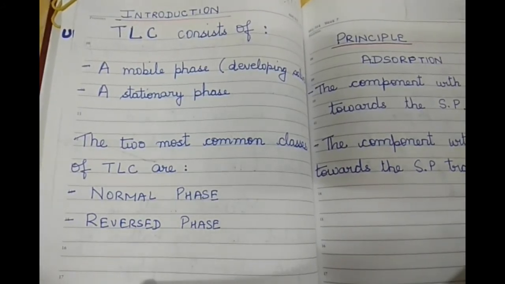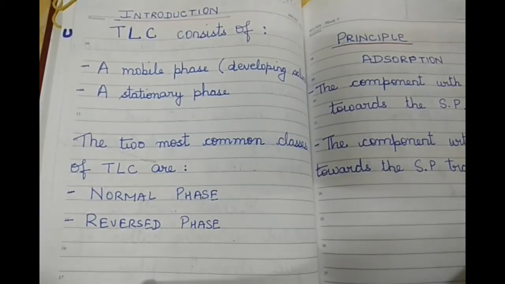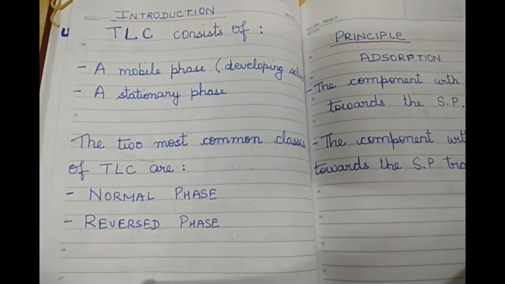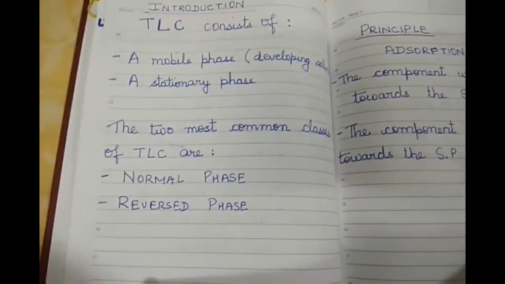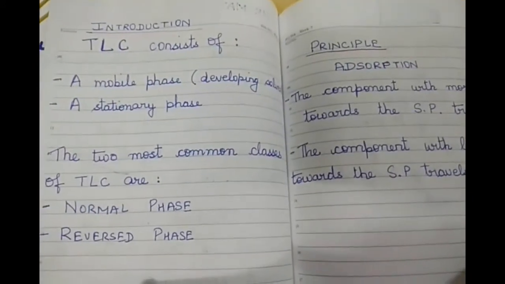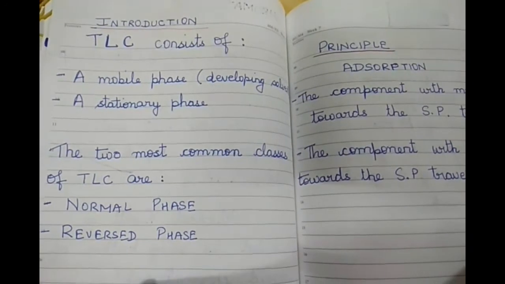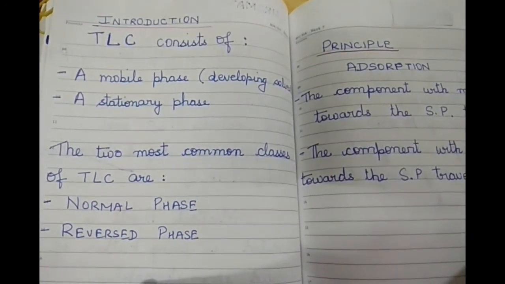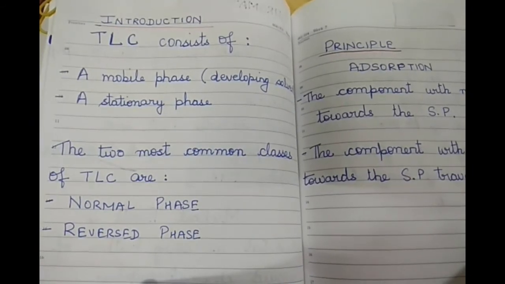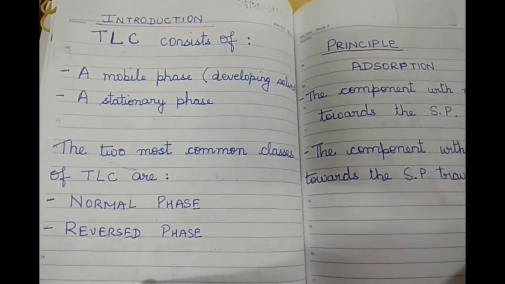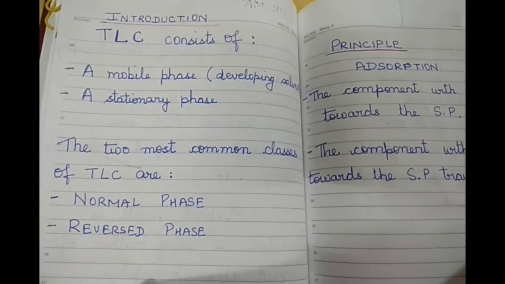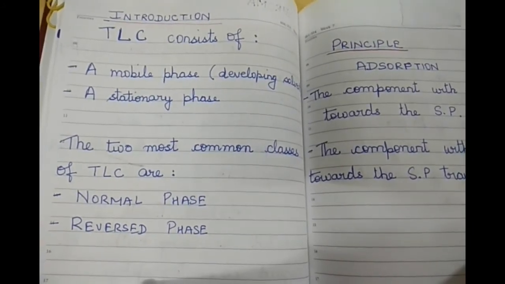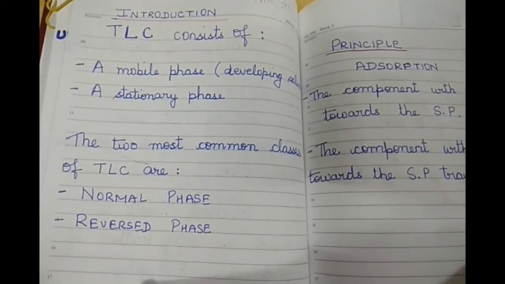The two most common classes of TLC are normal phase and second is reverse phase. Normal phase is the terminology used when the stationary phase is polar, for example, silica gel, and the mobile phase is an organic solvent or a mixture of organic solvents which is less polar than the stationary phase.